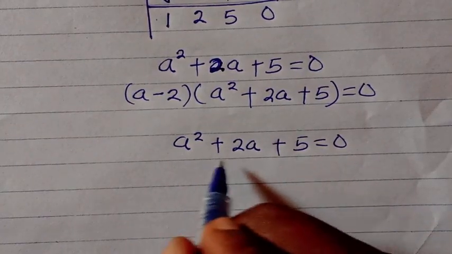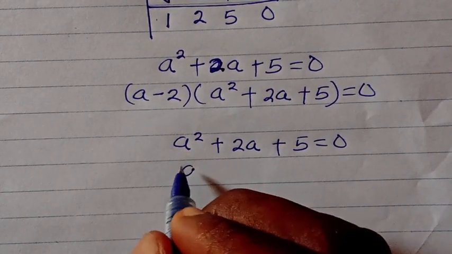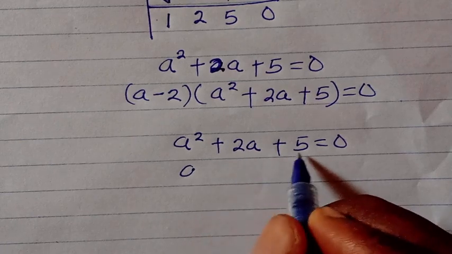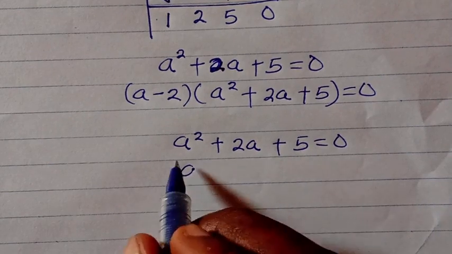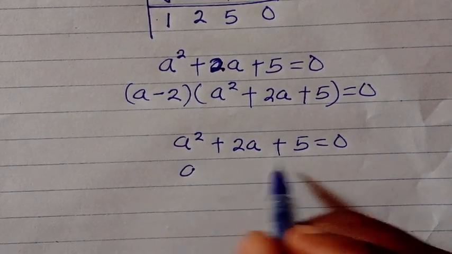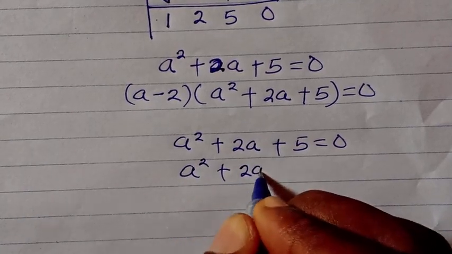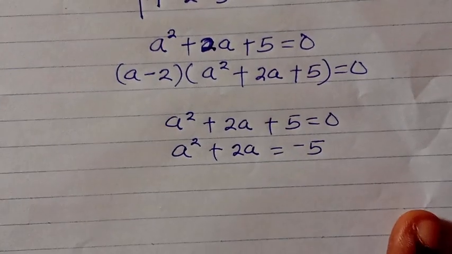With this, we know that the coefficient of a squared is 1, the coefficient of a is 2, and the constant value is 5. So we're going to apply the completing the square method. Here is a squared plus 2a. By transferring 5 to the other side, we have it as negative 5.